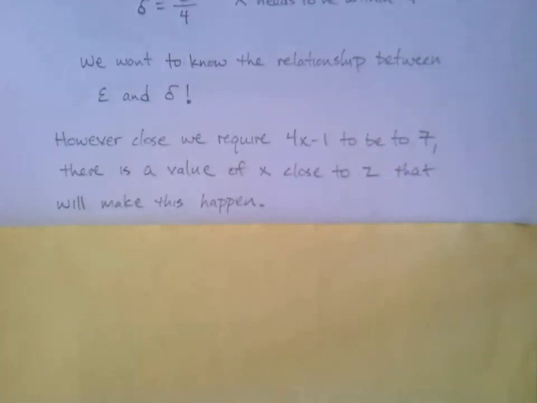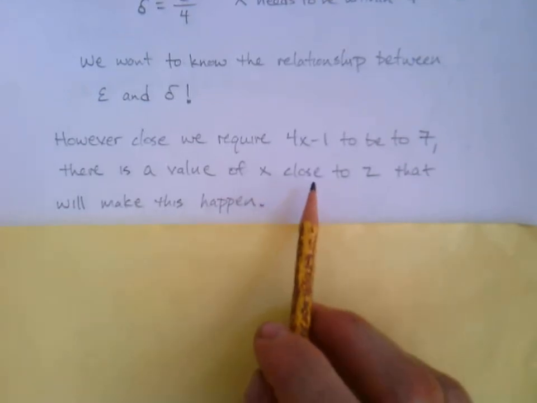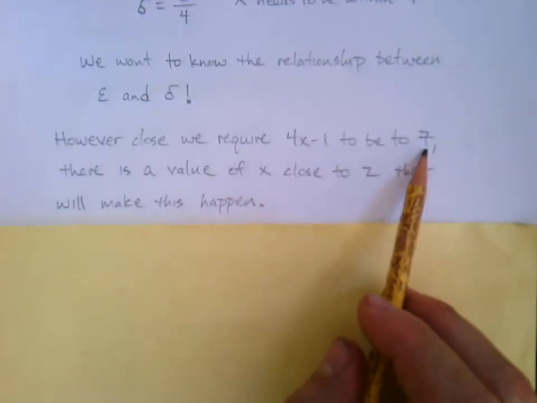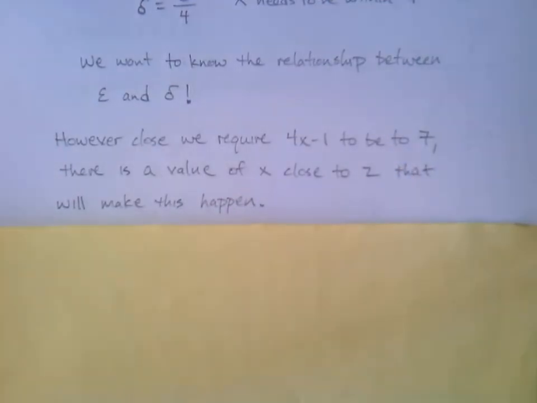So how do I know that the closer I get to 2, this really will get closer and closer to 7? I can look at a graph, I can plug numbers in, make a table, but I can't trust my eyes.